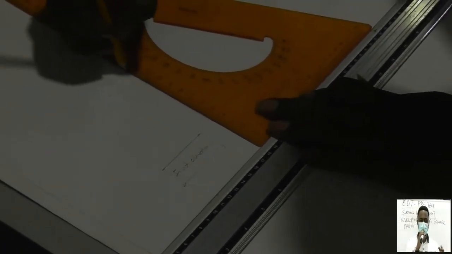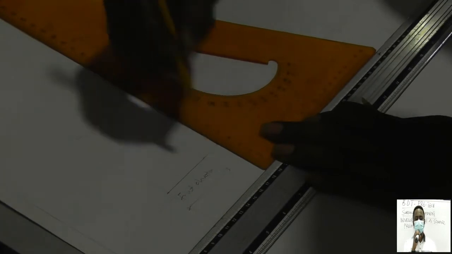Because I still want my angles to be accurate, I am using my set square and my T-square. So I outline this part. Good. That's the development part. Then I outline the other part. Now, as I said earlier on, development is spreading an object to see its true shape, to see it in a flat form.